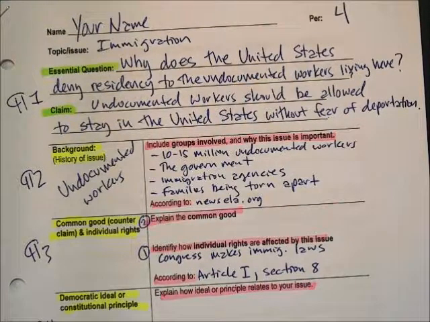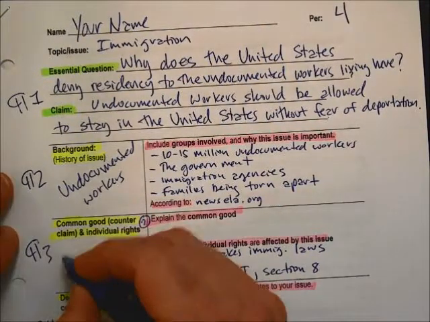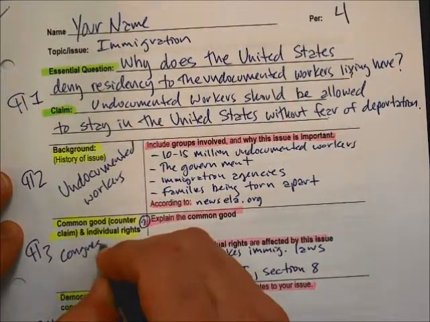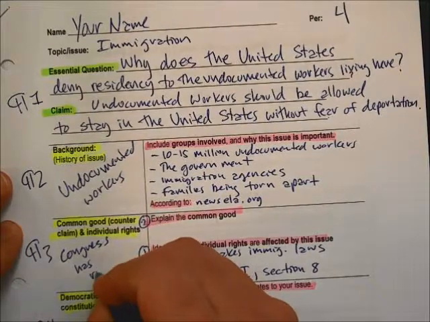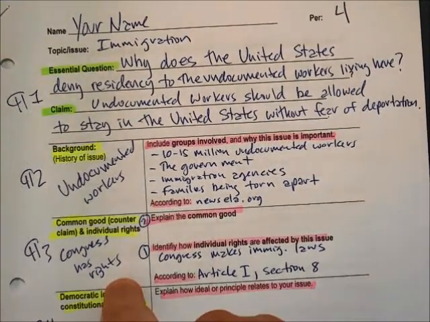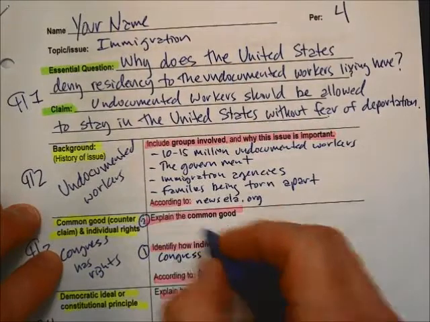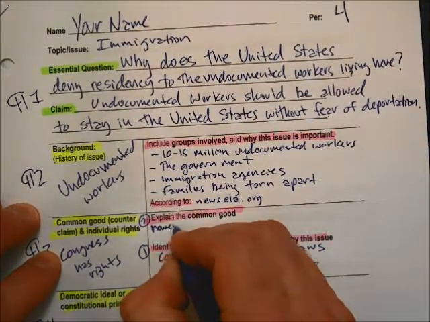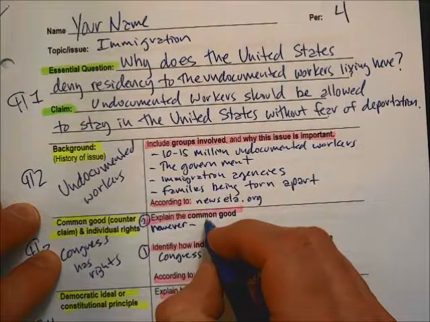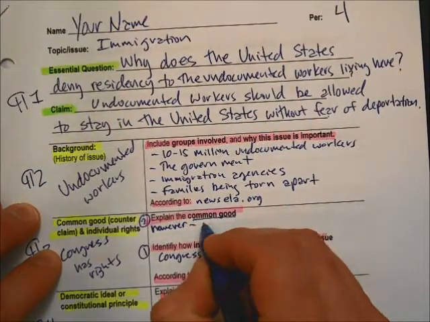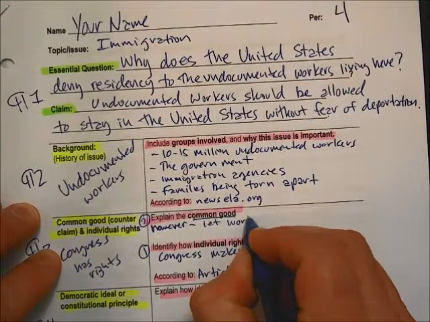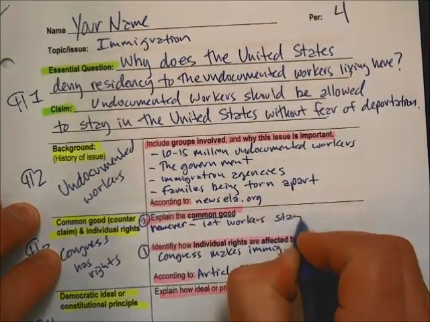So I will say, hey, I understand that, and here's where I will say it, that Congress has rights. I understand that Congress has the right to make immigration laws. In fact, this right is given to them in Article 1, Section 8 of the U.S. Constitution, blah, blah, blah. Then I'm going to say, however, for the common good, let workers stay. And then why?